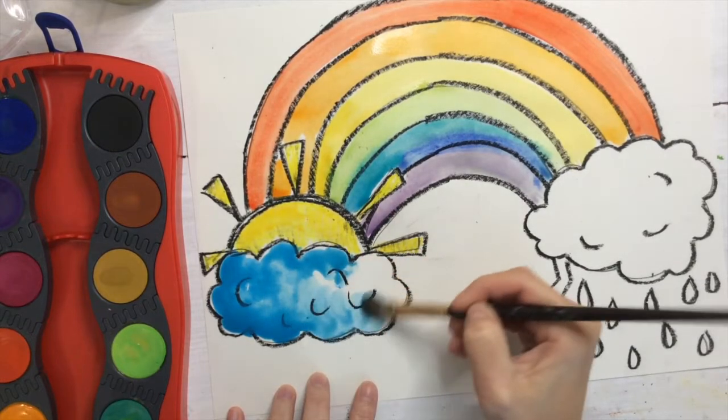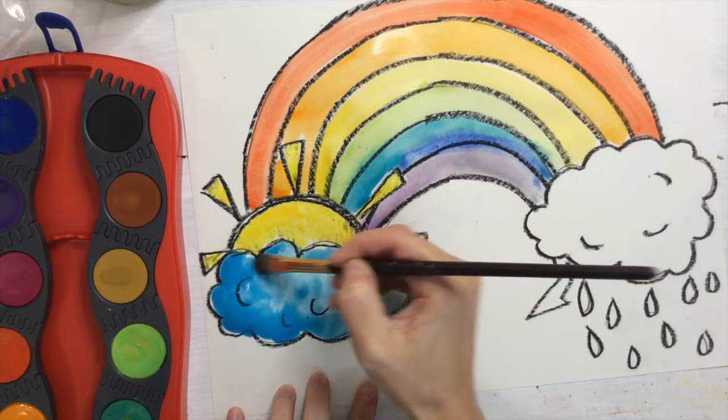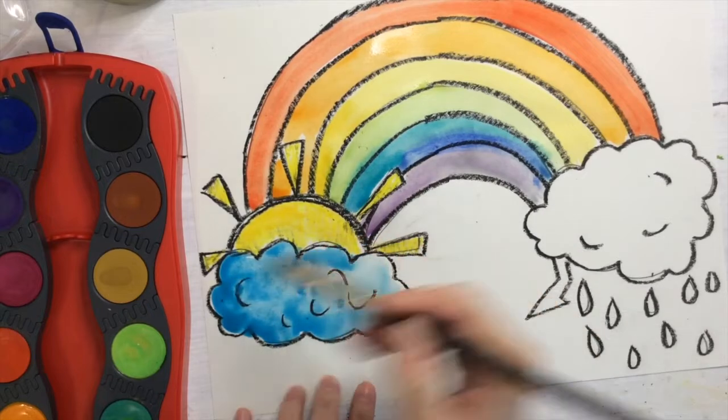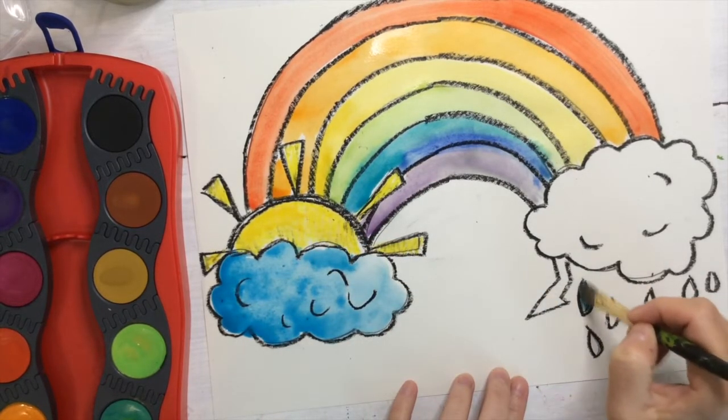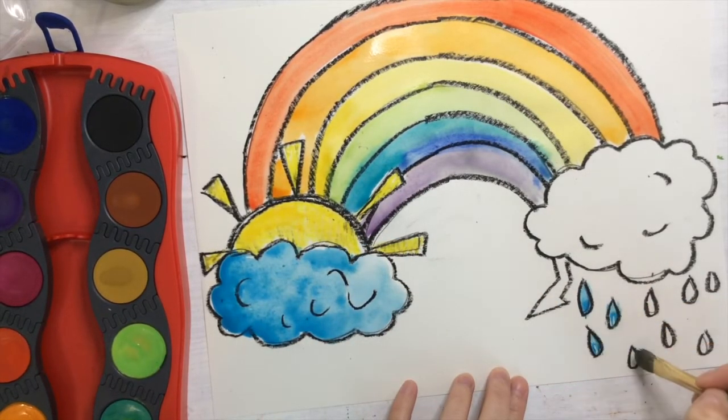Next, you can use whatever colors you want to paint your clouds. I'm going to paint this cloud sunshiny and bright, and over here maybe I'll paint my rain cloud to look a little bit more like a storm.